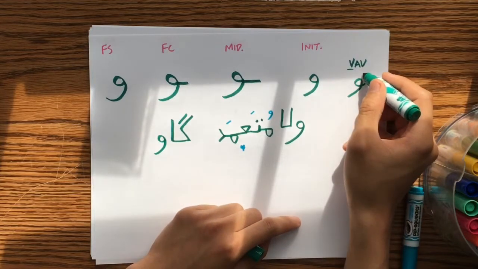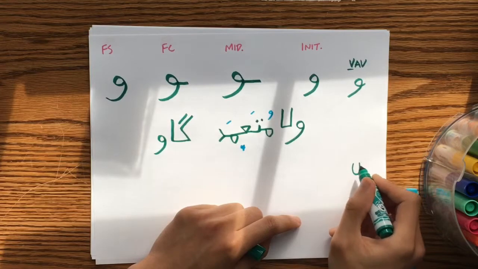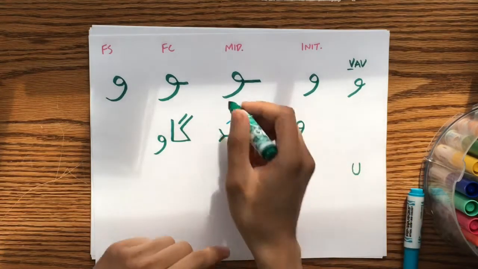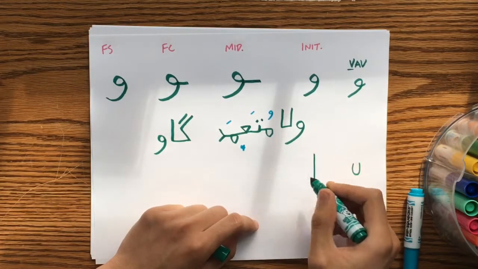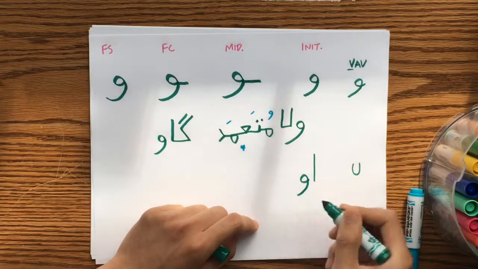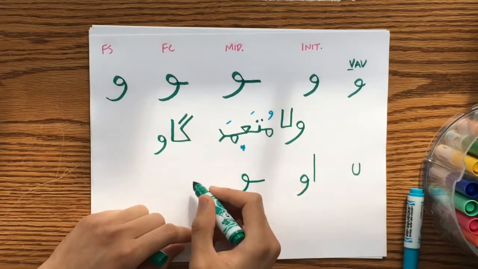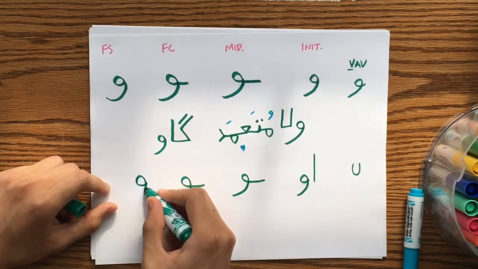All right. So the letter vav is also used for the vowel u. So it's the same, except if it's in the initial form, you put an aleph in front of it and then you put vav. But then otherwise, it looks the same in the word, but it makes the u sound.